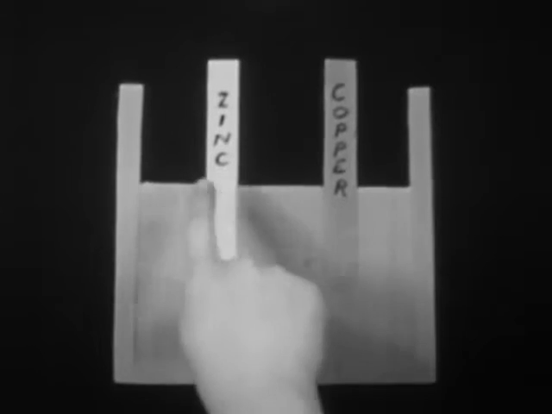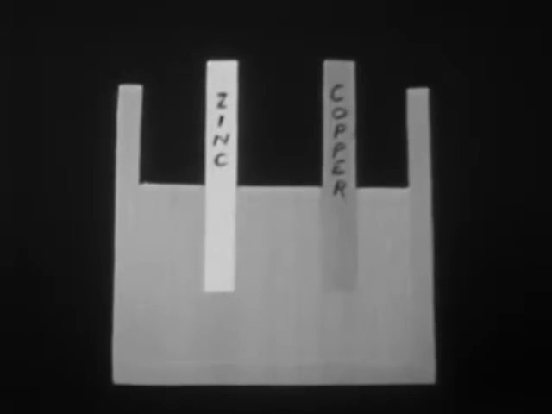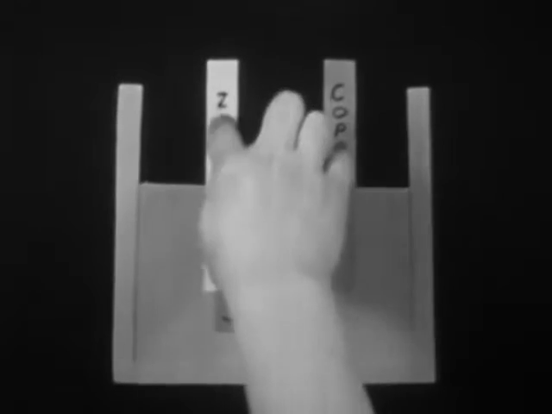Volta, the scientist we just mentioned, used zinc and copper as the two metals, and a strong solution of salt as the electrolyte. In an electric cell, there are more electrons on one metal than on the other.